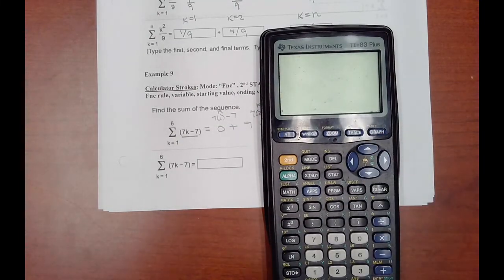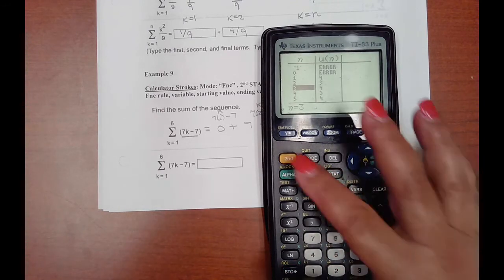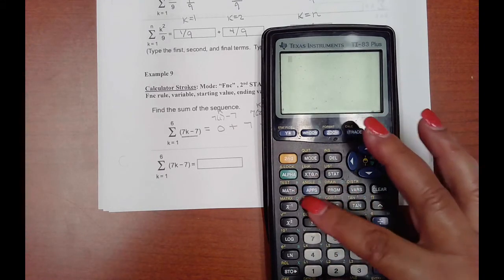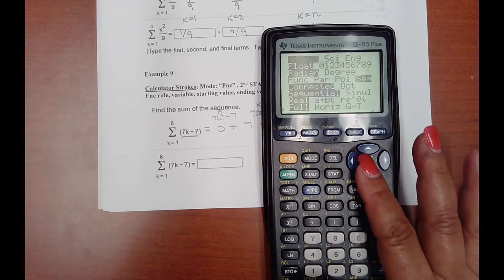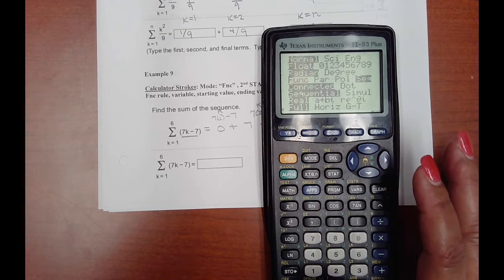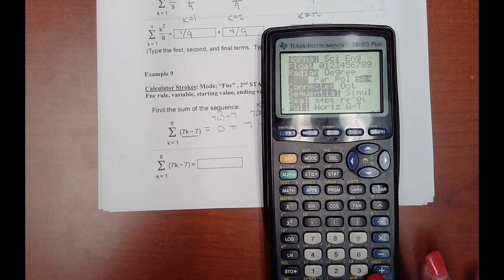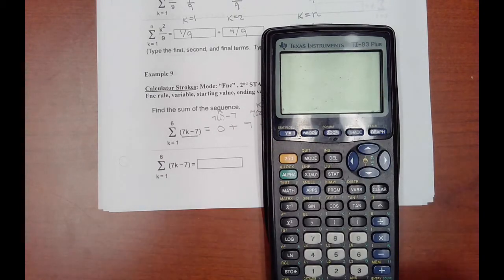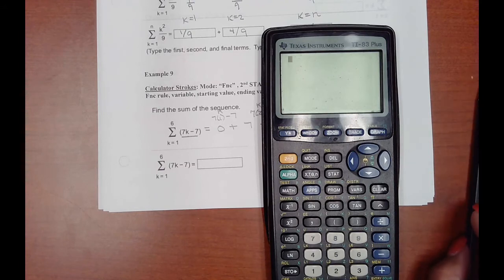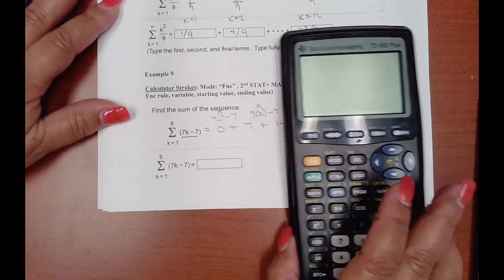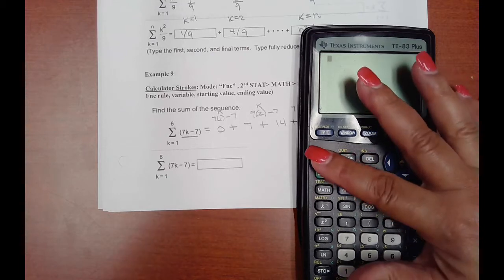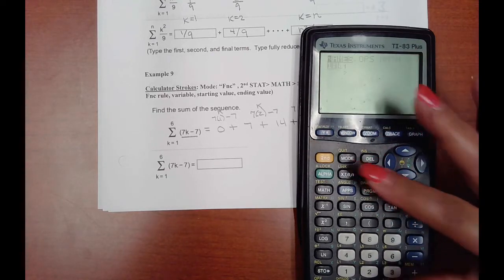But just so I'm following the instructions that I typed for you, I'm going to quit out of here and go to mode. Like I said, you could keep it in sequence mode if you want. I can quit.